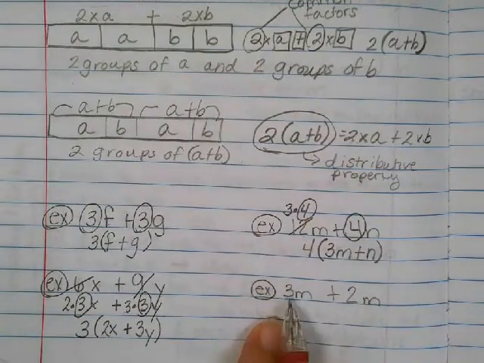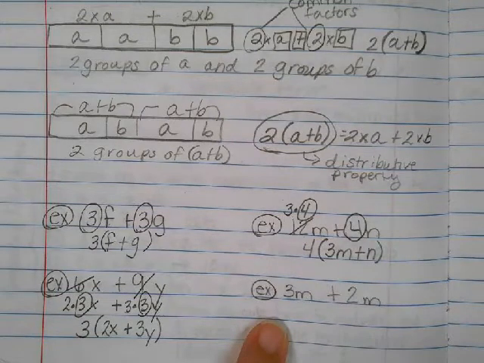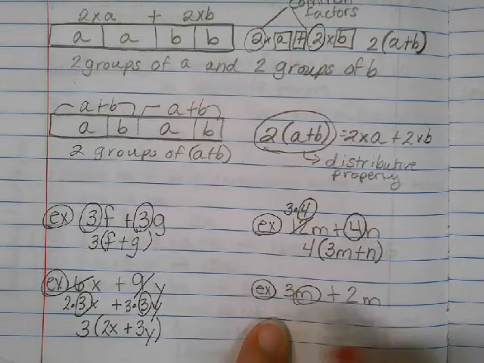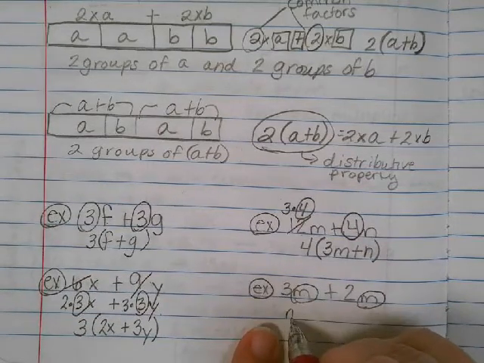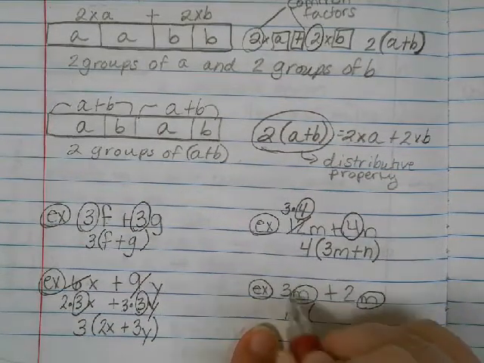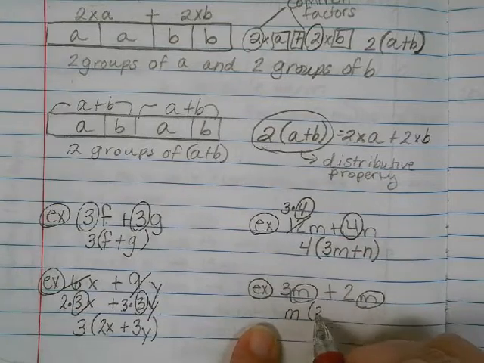Let's go on to the next one. And this one I have 3m plus 2m. Again, I'm looking for things that are common. I can see that both of them have m's. So this time, m is what goes on the outside. And I have a 3 and a 2 left.